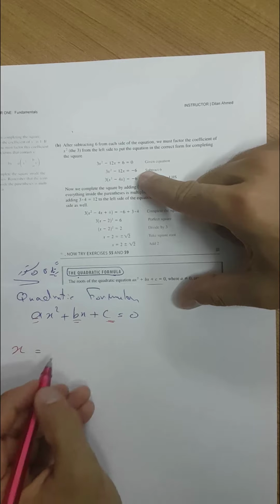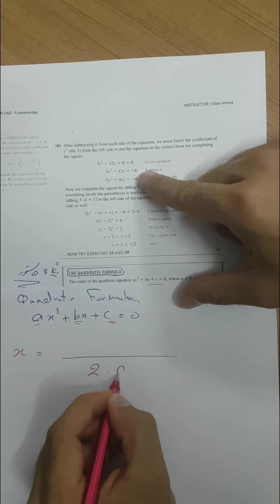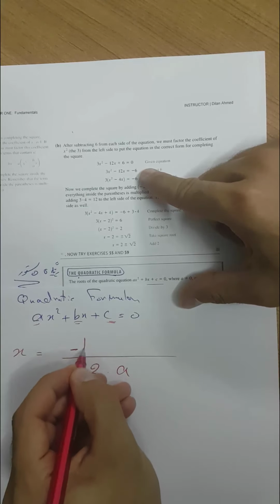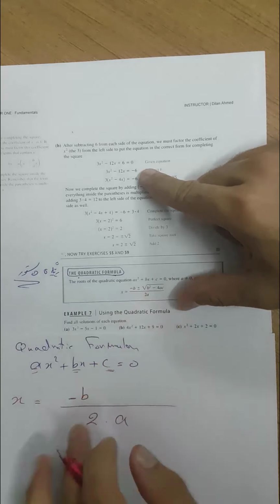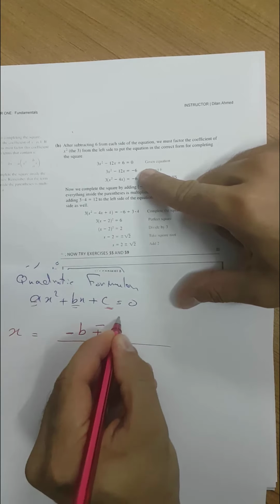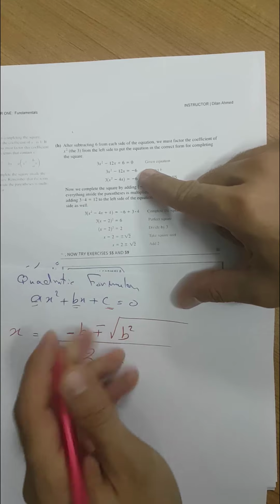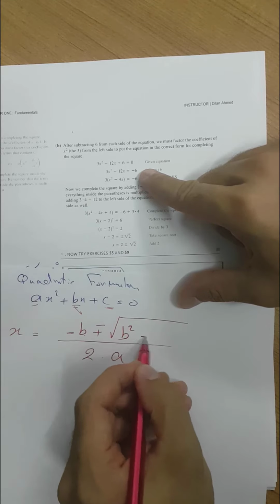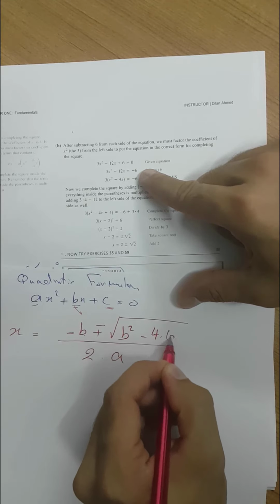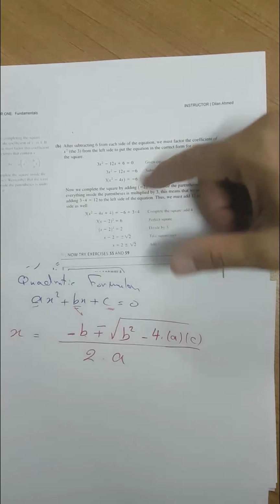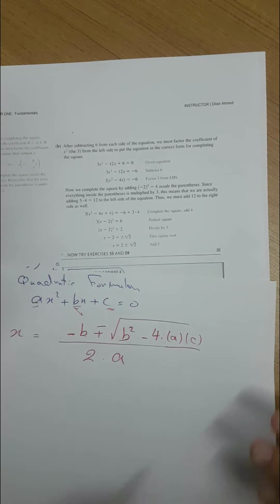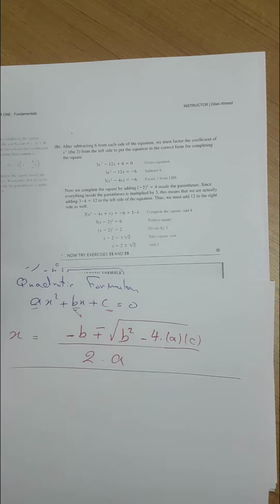The value of x is equal to minus b plus or minus the square root of b squared minus 4 multiplied by a multiplied by c, all over 2 multiplied by a. Okay, this is the formula. Do not memorize it, but try to solve a lot of examples.